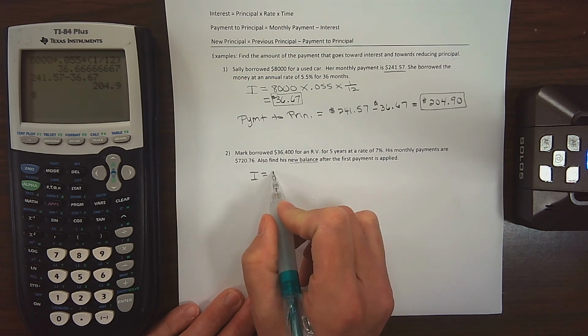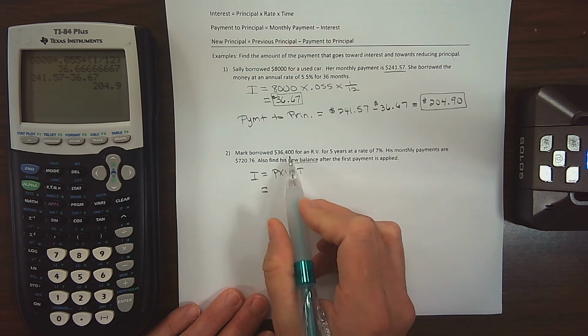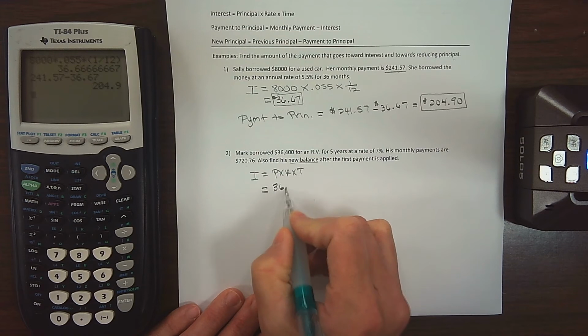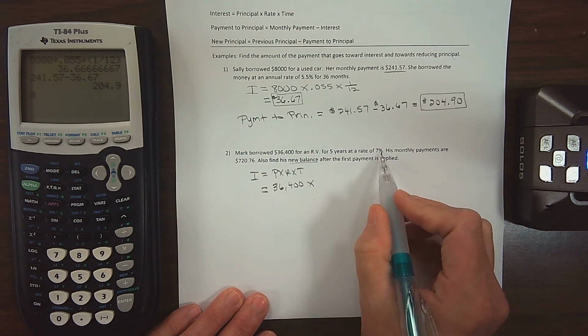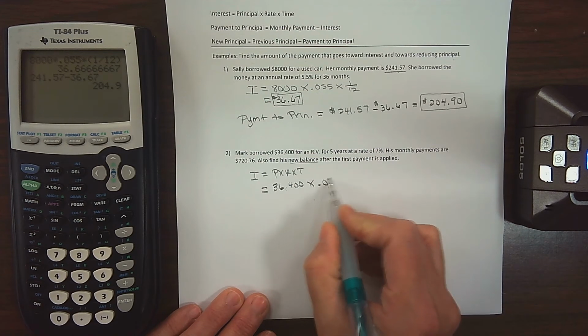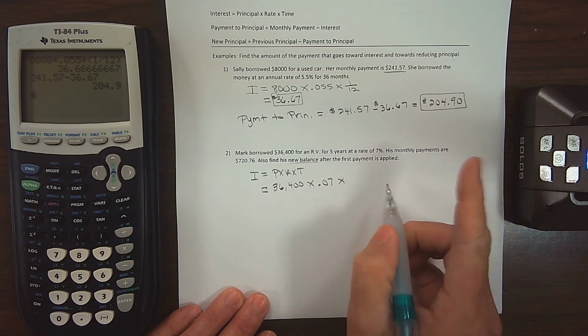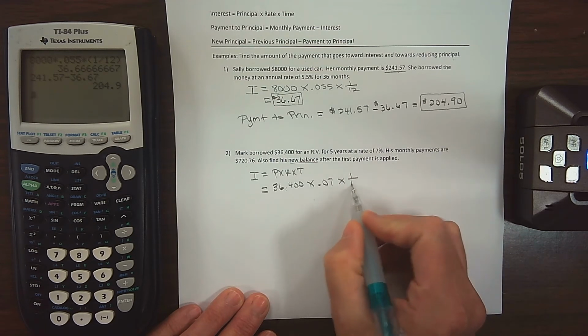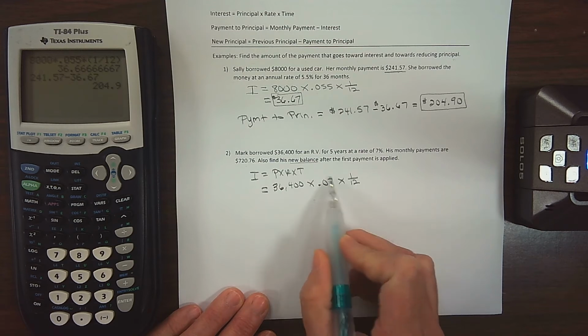Maybe I should have written that out. I know it's written up above here, but it's principal times rate times time. And so the principal of this loan is $36,400. The rate is 7%, but again, remember it's expressed as a decimal, so times 0.07. And what is time? Every single time, 1/12, because we're only paying a 12th or a monthly portion of this annual rate.